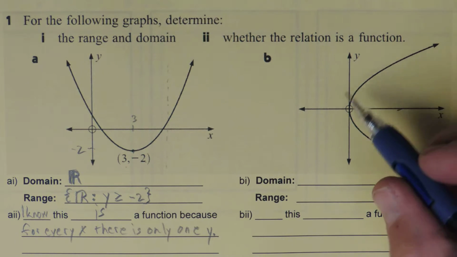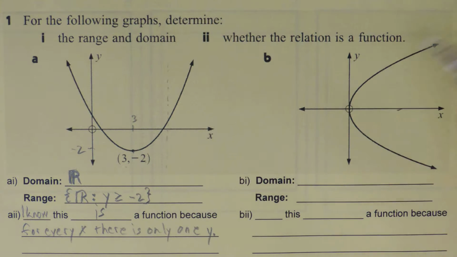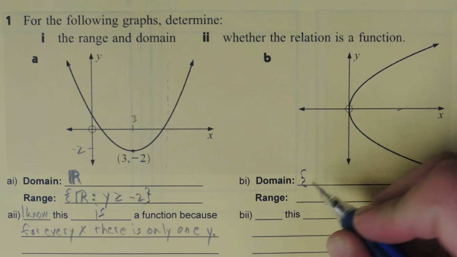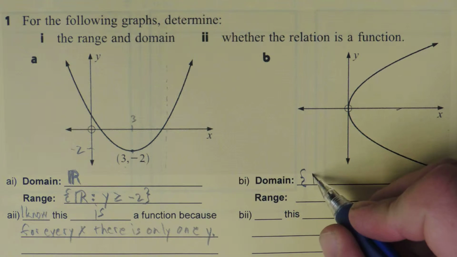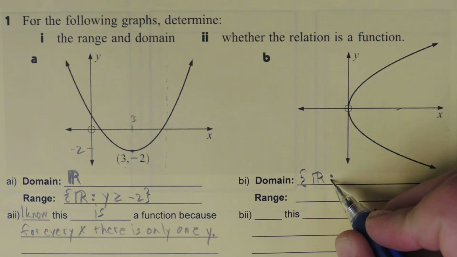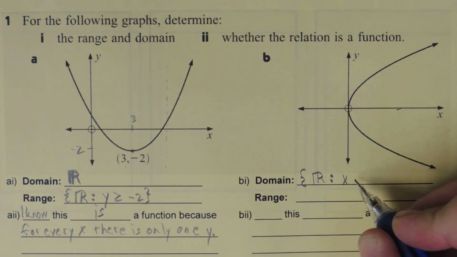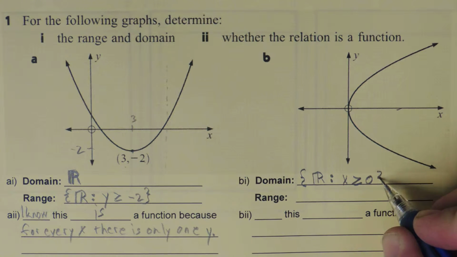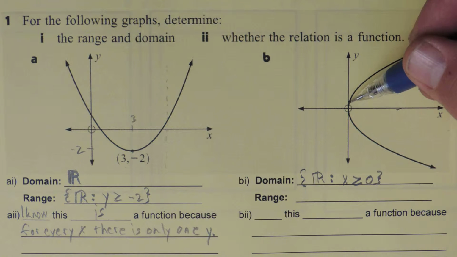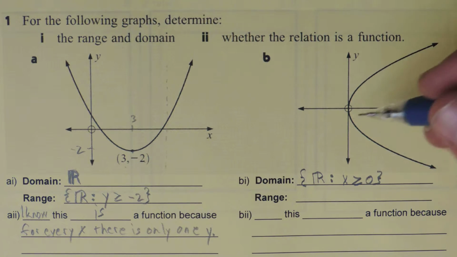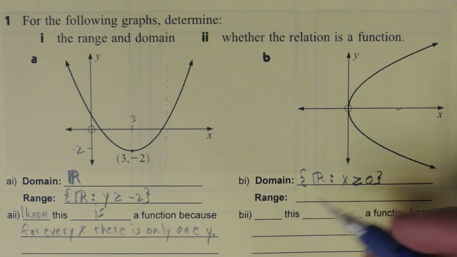Well, if I look at my x values, I cannot have any negative x values, but I can have all positive values. So I can say my domain is all real numbers such that x is greater than or equal to 0. Because it can be 0, it can be greater. X can be anything as long as it's greater than 0.